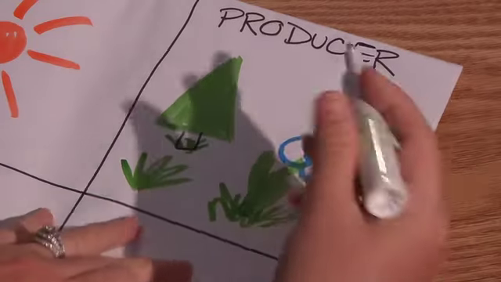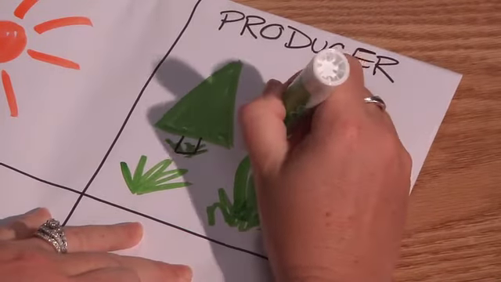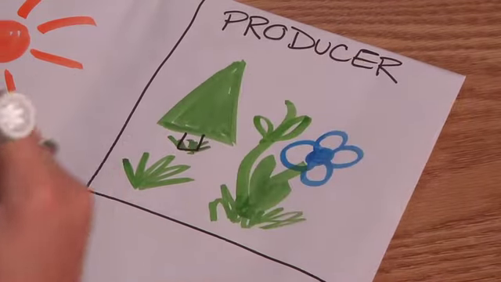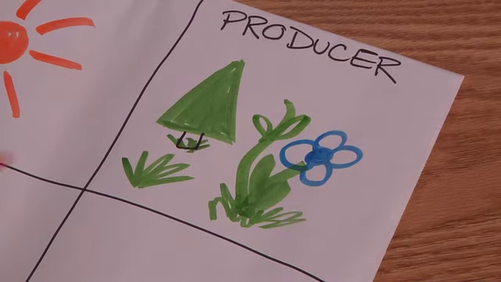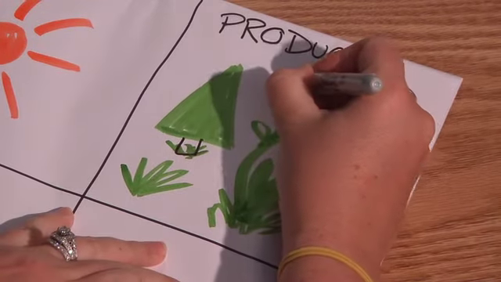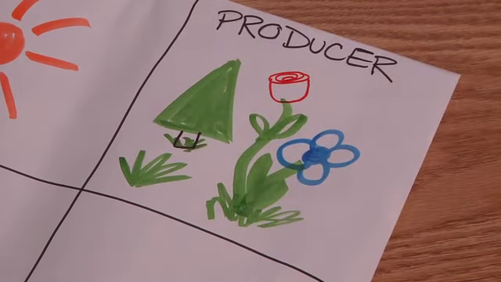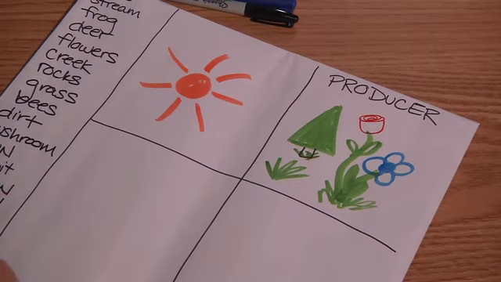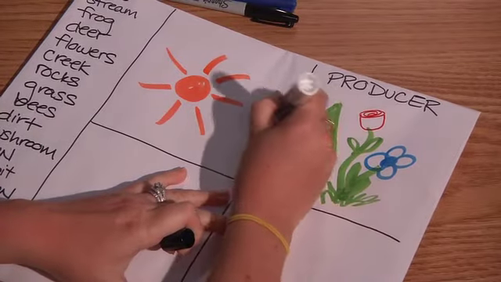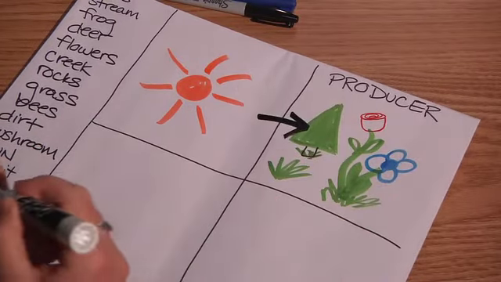Have students identify what organisms from their list belong in the producer section. Students should draw the examples of their producer organisms in the producer box. Explain that students will study how producers make their own food through a chemical process called photosynthesis later in the unit. Have the students represent the energy flow from the sun to the plants with an arrow.